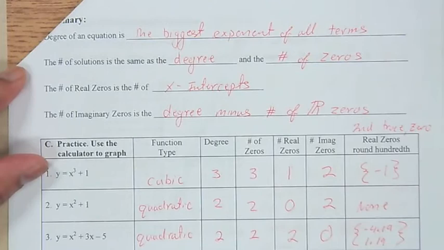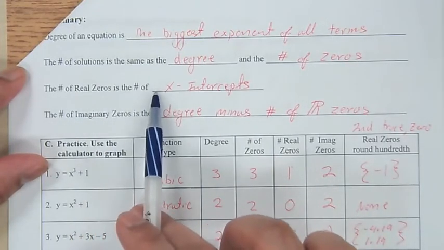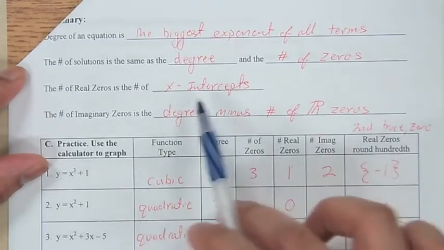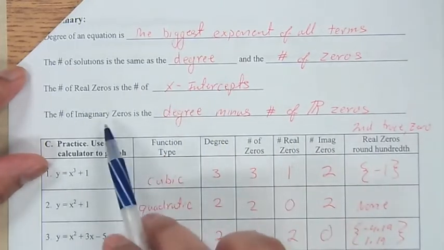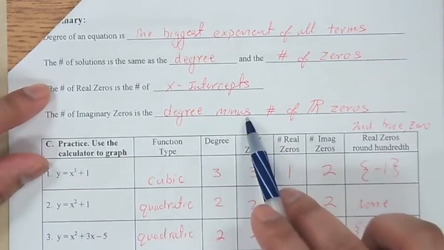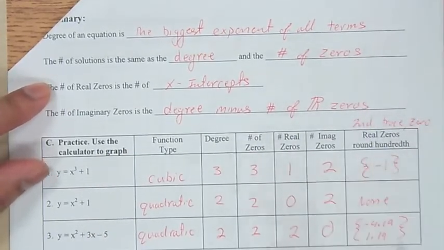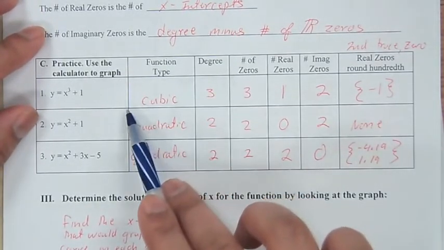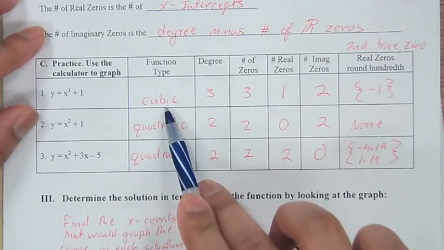The degree of an equation is the biggest exponent of all the terms. The number of solutions is the same as the degree and the number of zeros, same as we filled out on the chart on the other side. The real zeros are the x-intercepts, the ones that you can see. You zoom out of the function or zoom in, and you can see the number of times it crosses the x-axis. Those are the real zeros. The imaginary zeros are the degree minus the number of real zeros. So let's look at this. Plugging in this cubic function, I know it's a cubic because the degree is a 3.